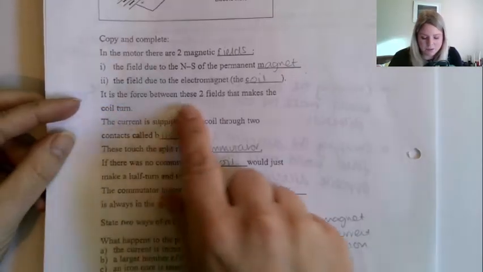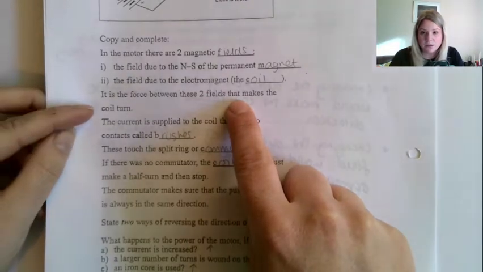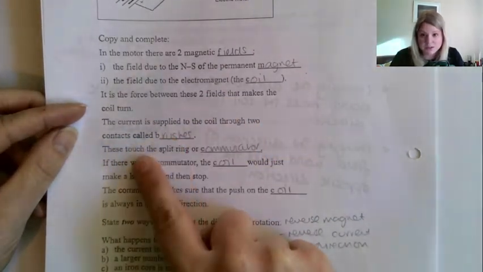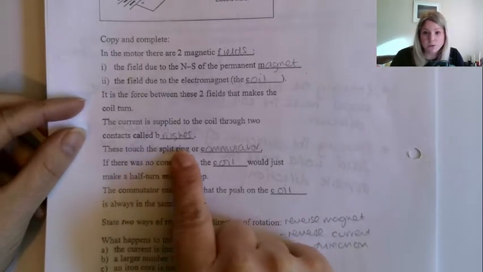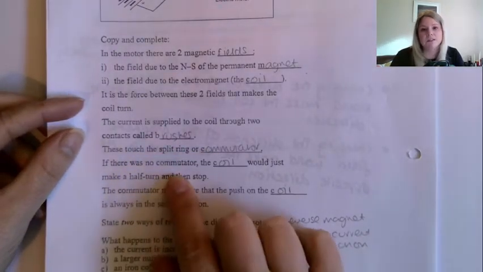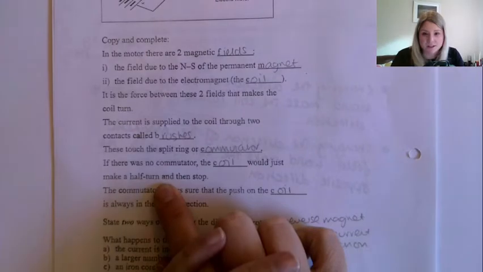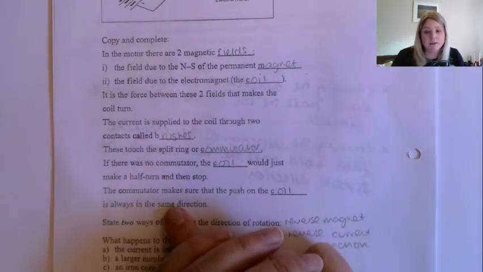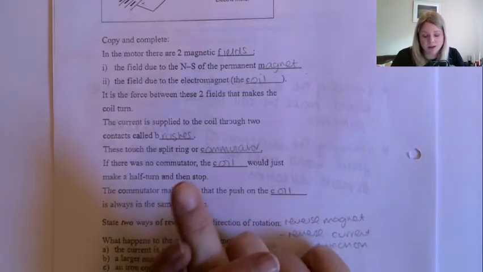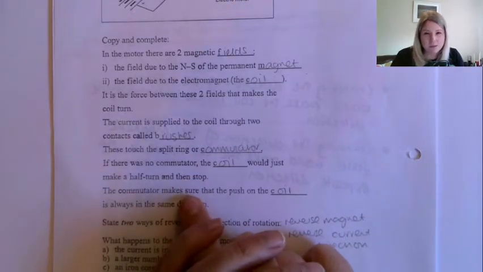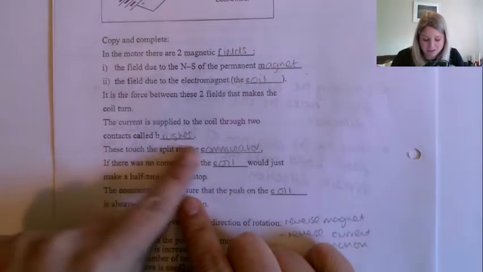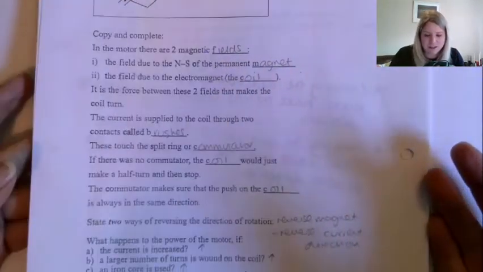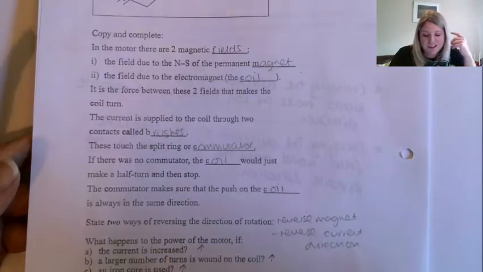Okay, so it's the force between these two fields that makes the coil turn. The current is applied to the coil through two contacts called brushes, and these touch the split ring or commutator. If there was no commutator, the coil would just make a half turn and then stop. The commutator makes sure that the push on the coil is always in the same direction. I think I said to a couple of people that came onto the meet to ask for help like this, the brushes and the commutator, generally in exams they wouldn't really ask you for that information, but it's helpful to know the words around.